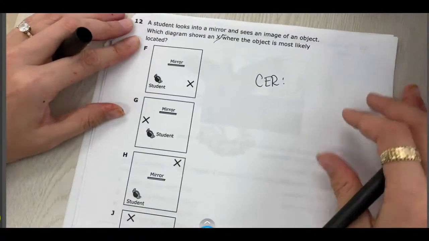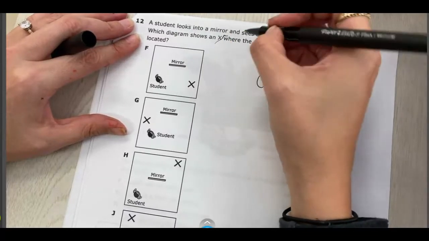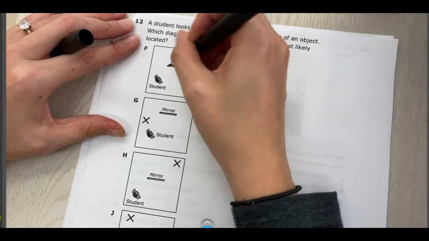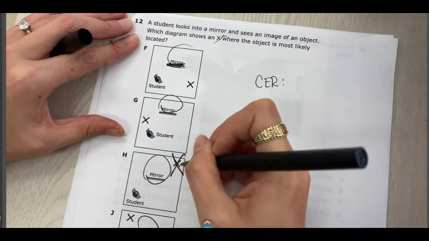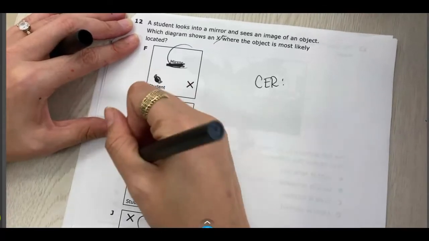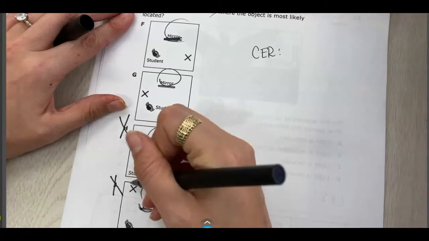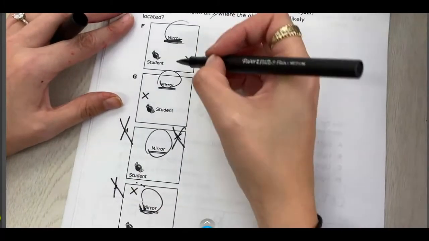Okay. All right, 12. It says a person looks into a mirror and sees an image of an object. Which diagram shows an X where the object is most likely located? Now, I know this is the mirror. Nothing is going to be right here. You cannot see what's behind the mirror. So absolutely H or J cannot be my answer because I cannot look at what's behind the mirror. That's not possible.